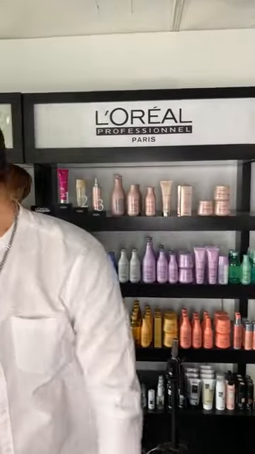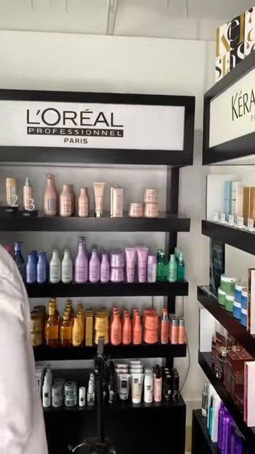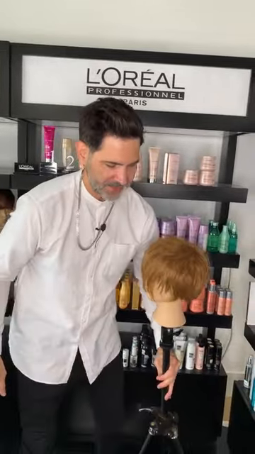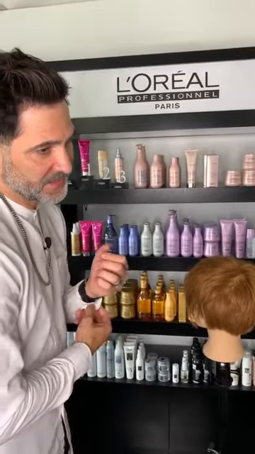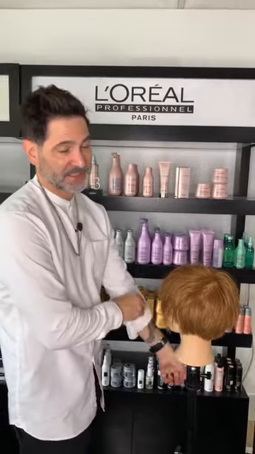I'm going to have this one dried by Sir Wayne, and then I'm going to go ahead and create an undercut. All right. So you guys are starting to see the difference with what undercuts are versus disconnection. So the first haircut was disconnected. This is gonna be an undercut.